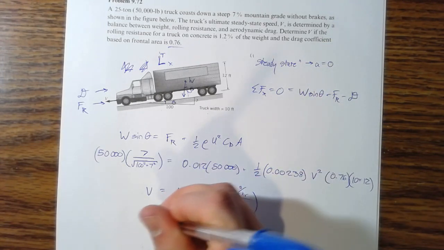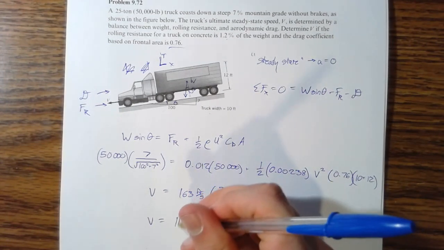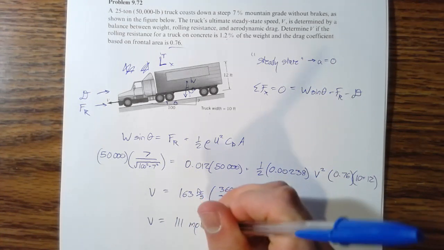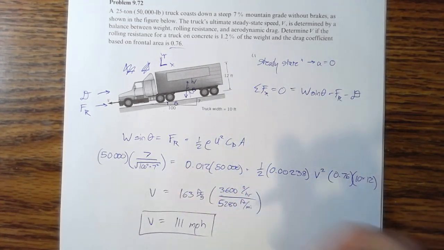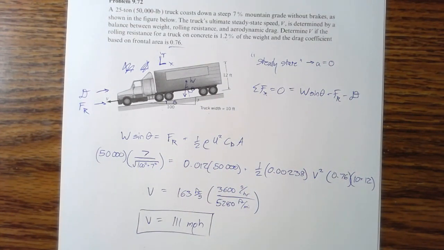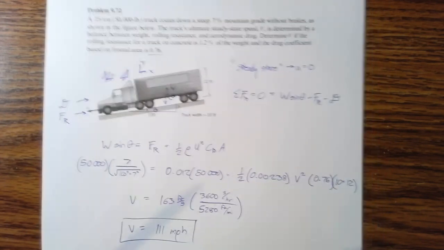That gives us a final velocity of 111 miles per hour. So this is why it's so important to have those runaway truck ramps on the highway. All right, that's our first problem.